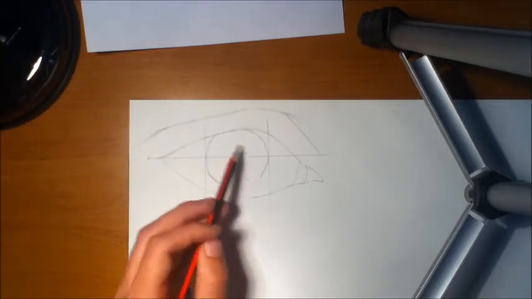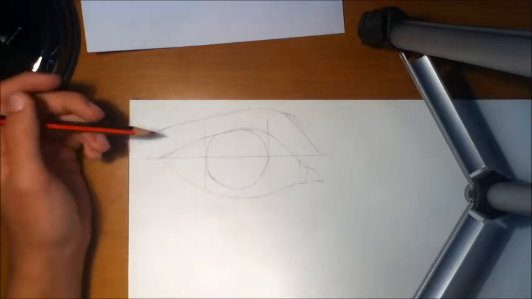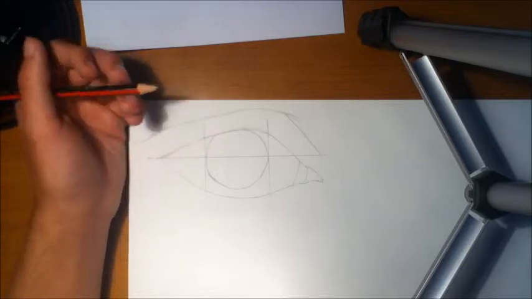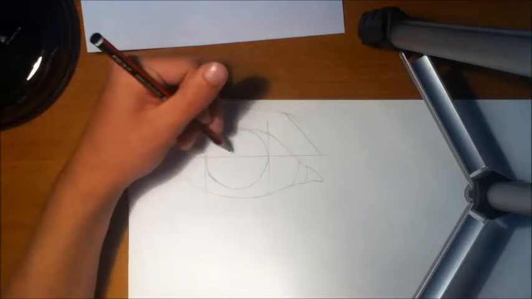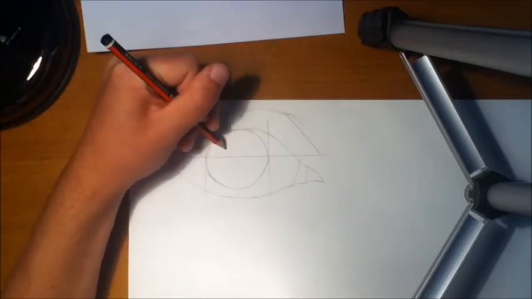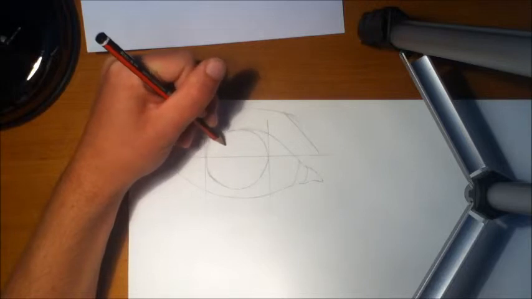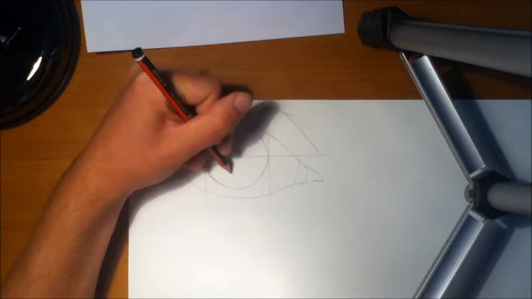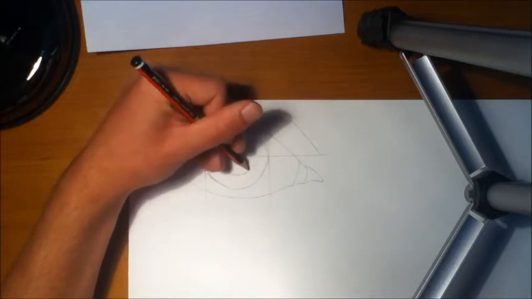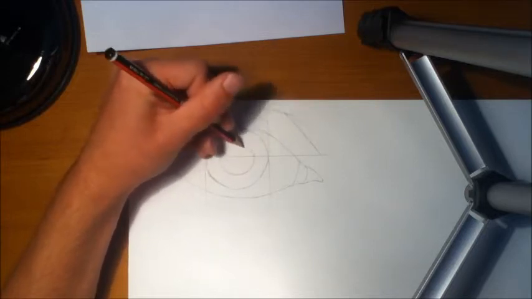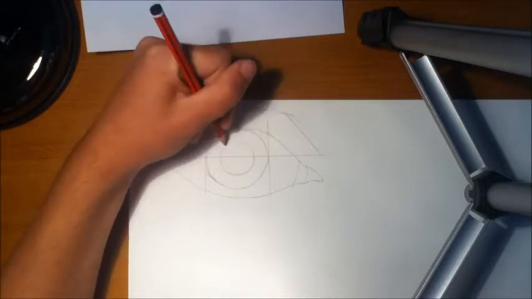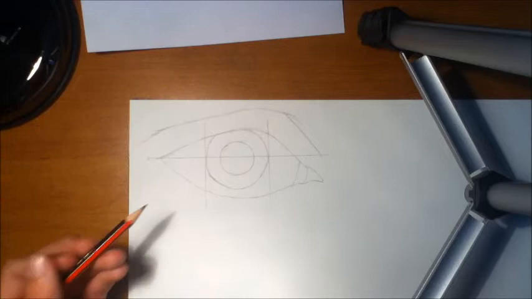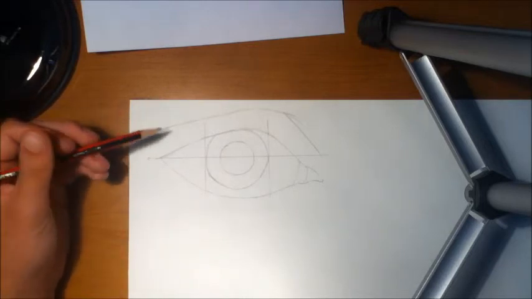So the inner part, I don't know what it's called. It varies depending how dilated it is. So for different situations it would be more or less dilated. So I'm just going to quickly sketch an average size one in. Probably a bit too big, but it's just the structure we're looking at here.